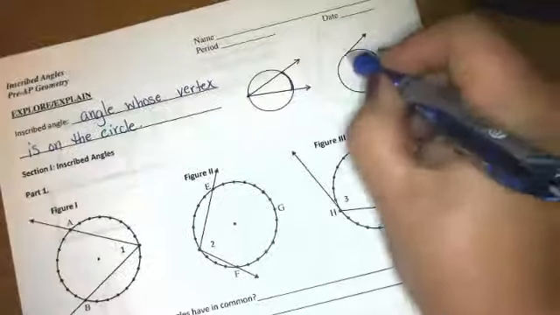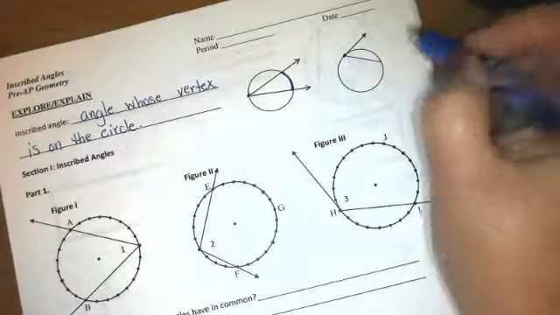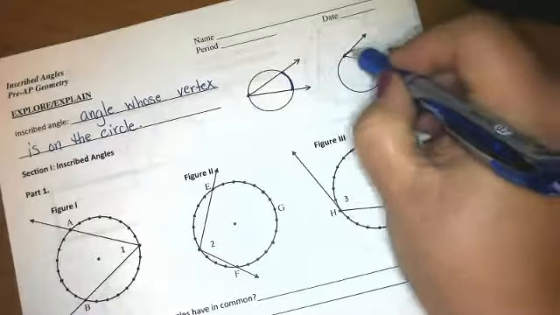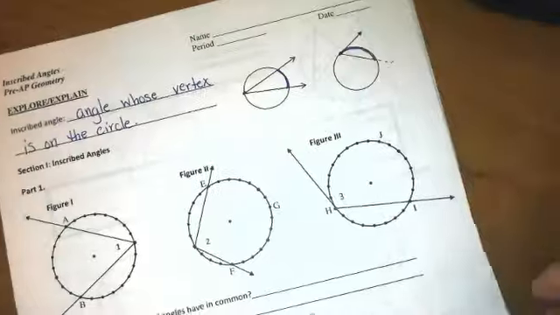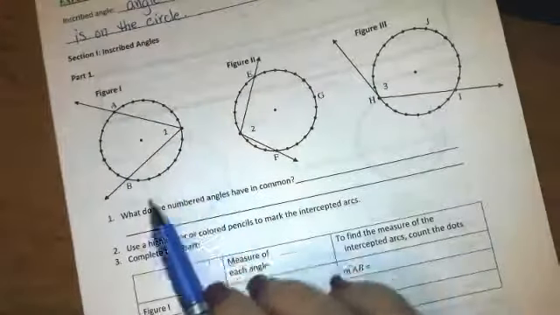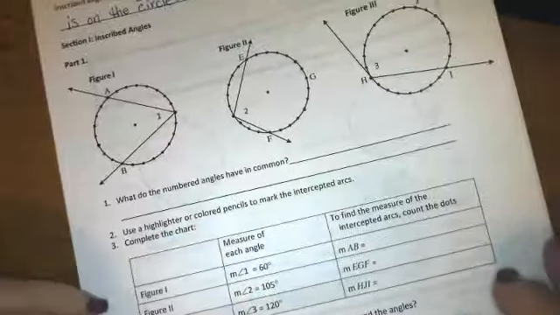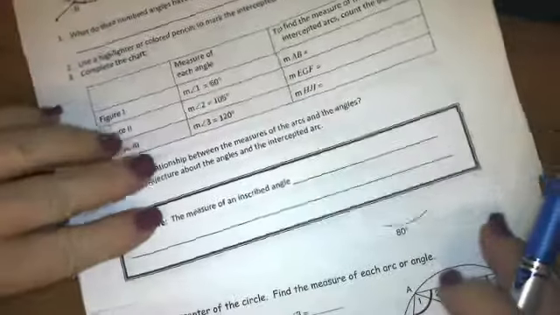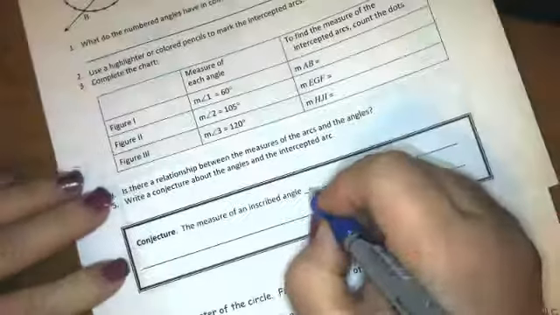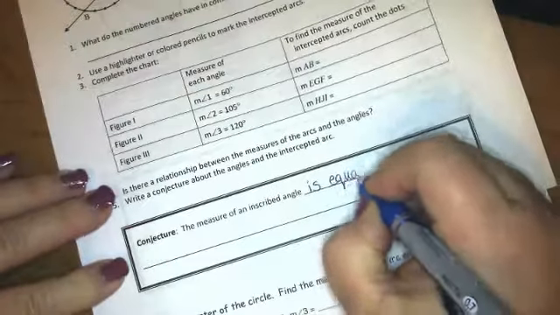This picture over here is also considered an inscribed angle because the vertex is on the circle, and the arc that's intercepted is the one in here. If you trace that angle, you'll see the arc that's inside. What we find out if we did this activity is that the measure of the inscribed angle is equal to half the measure of the intercepted arc.